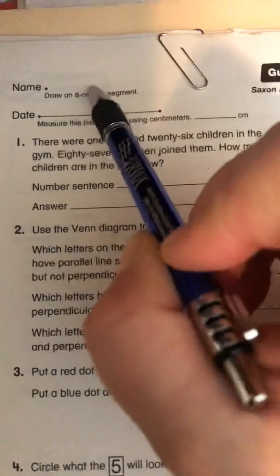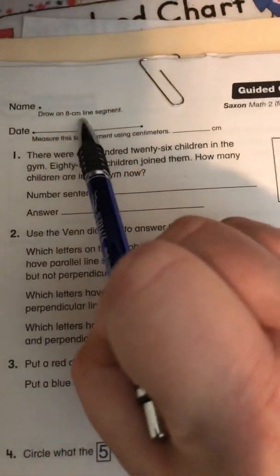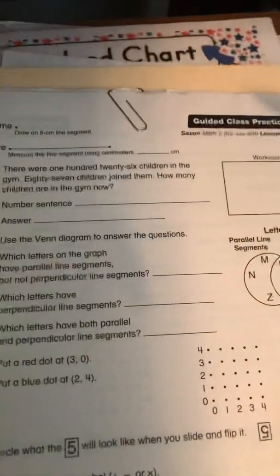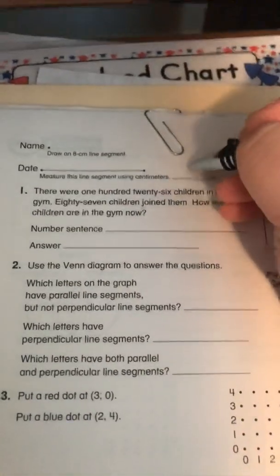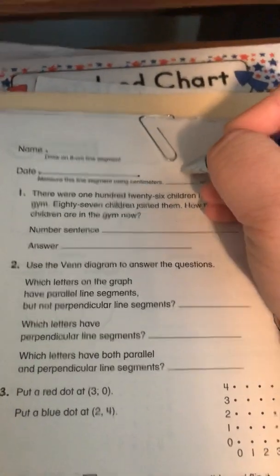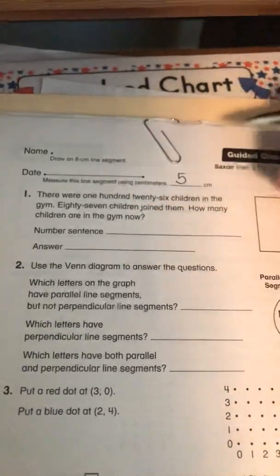Okay, so at the top of your paper, I do not have a ruler handy, so I'm just going to read it to you, but I want you to write or draw an 8-centimeter line segment. Make sure you are paying attention this time. It says centimeters. For the date, measure it and tell me how long you've got it. And when you get it, pause this video and then come back for the answer. All right, so for the date line, you should have had 5 centimeters.